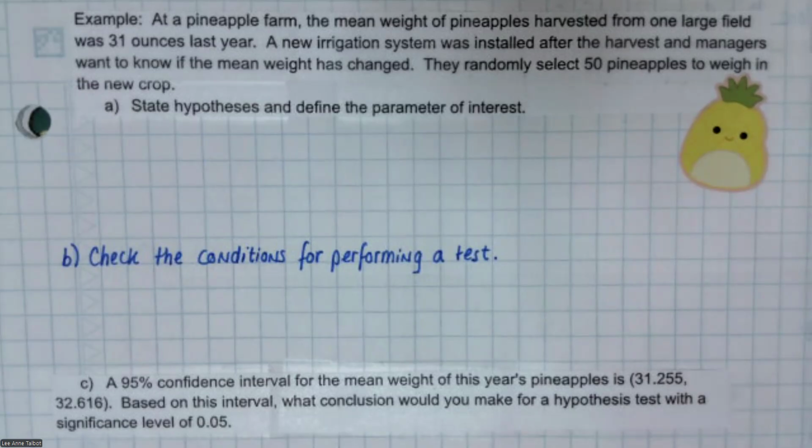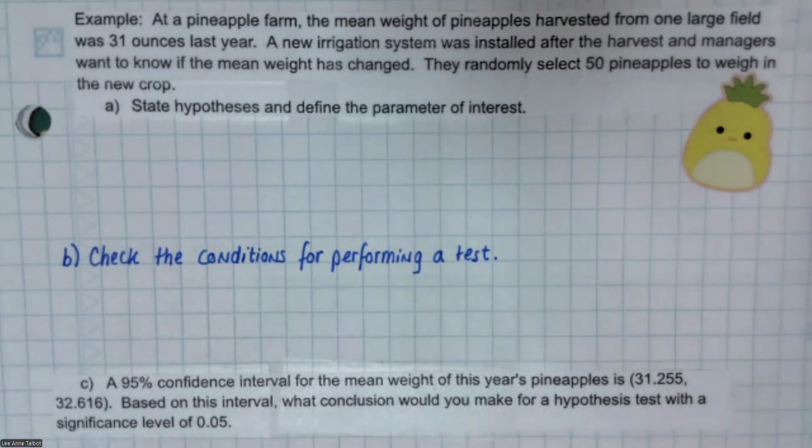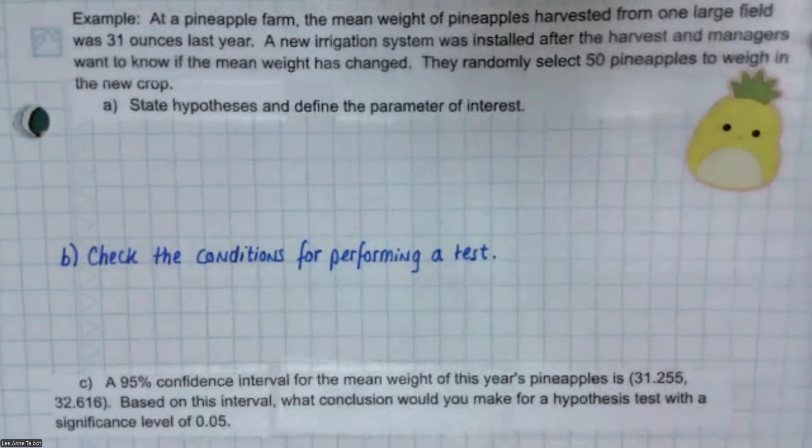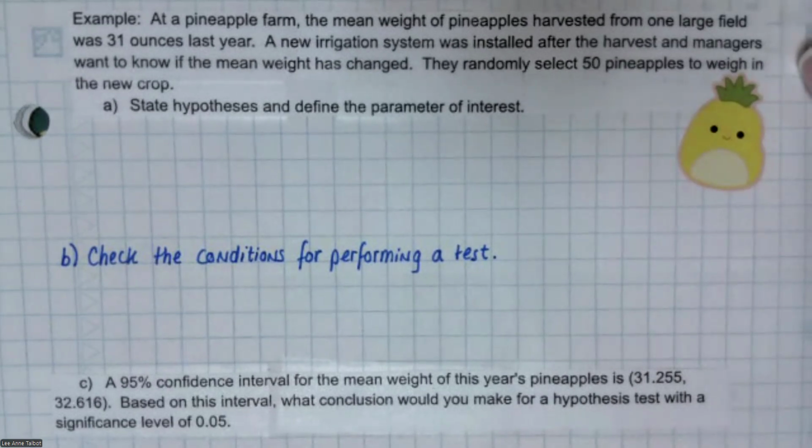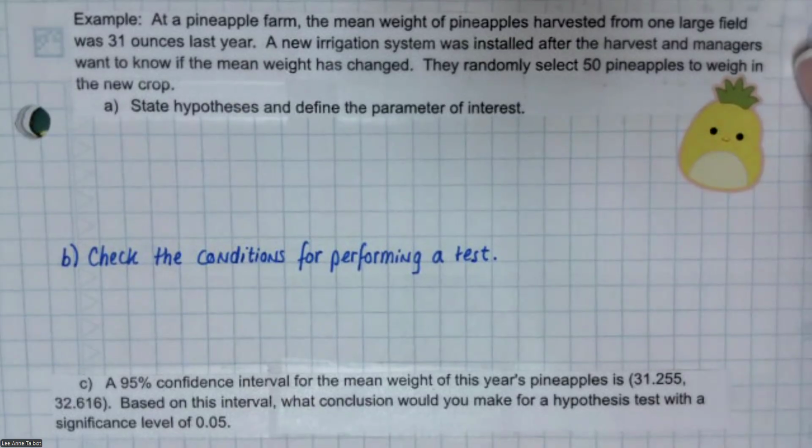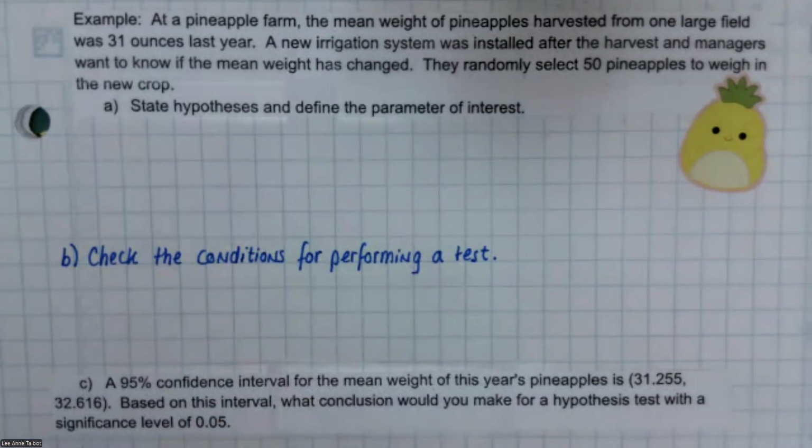Okay, now this one is not a full state plan, do you conclude? It is not. It's different. So it starts out the same though. At a pineapple farm, the mean weight of pineapples harvested from one large field was 31 ounces last year.